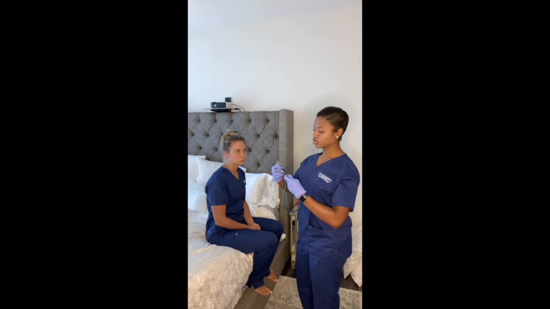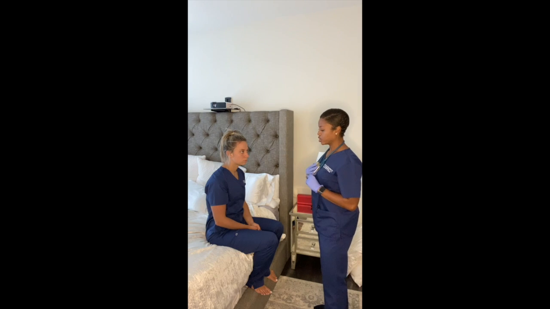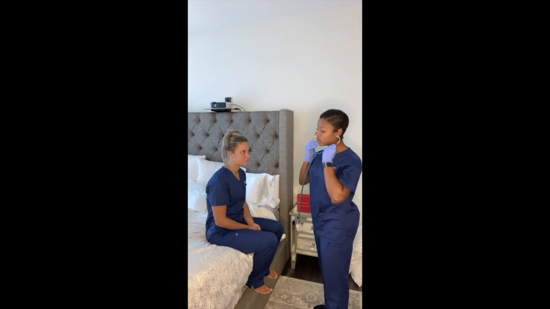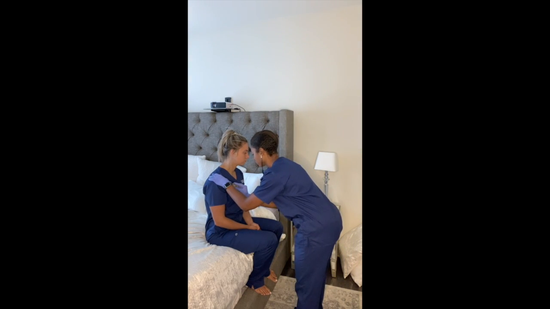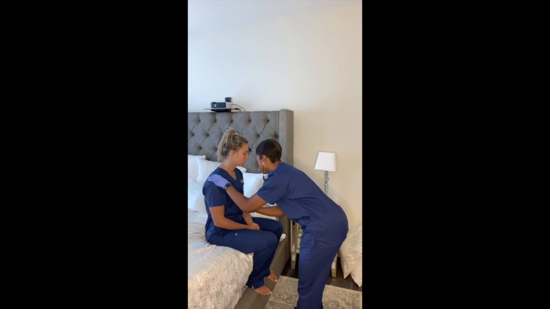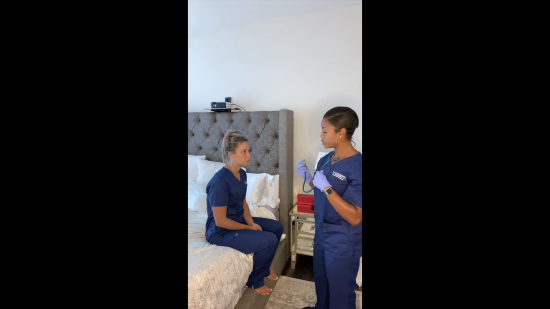So after auscultating her respiratory, I'm gonna move down to the cardiac. I guess I could have kept these on. I'm gonna listen to 5 spots in the front. And she has normal sounds in all of those positions.